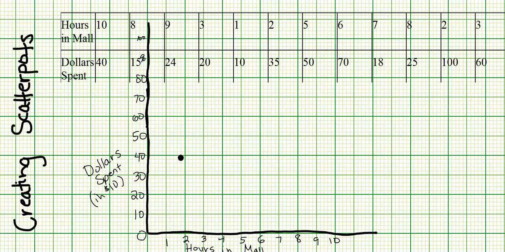And so we're going to start off with a set of data points, independent and dependent variables. The independent variable is the number of hours spent in a mall, and the dependent variable is the dollars that people spend when they're in the mall, the dollar amount.